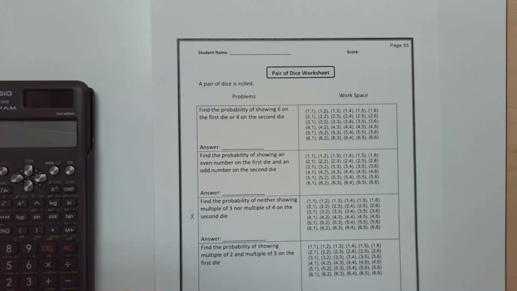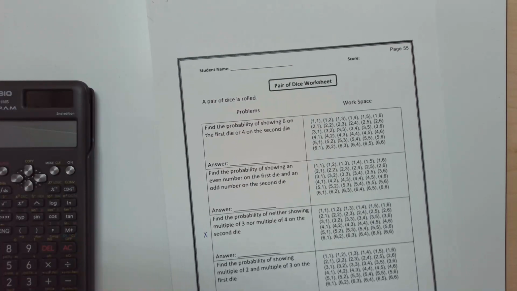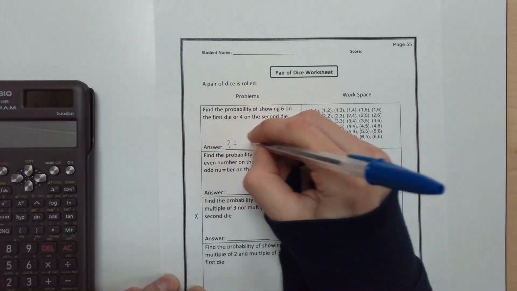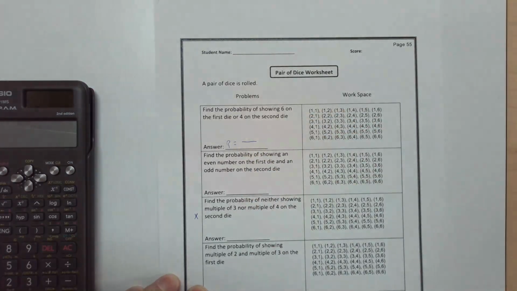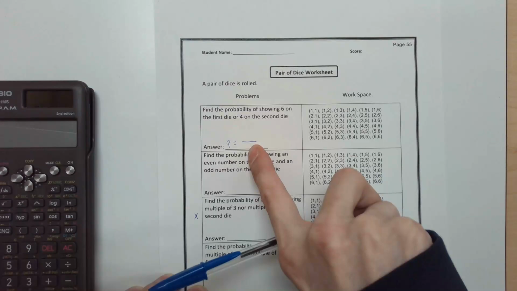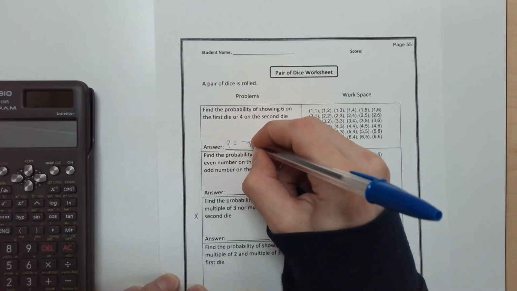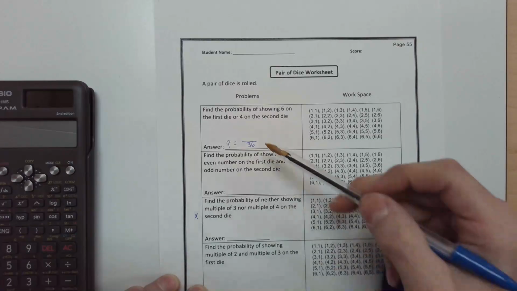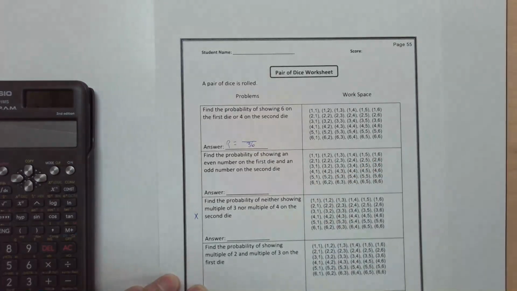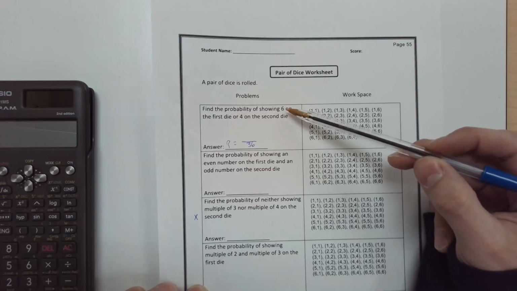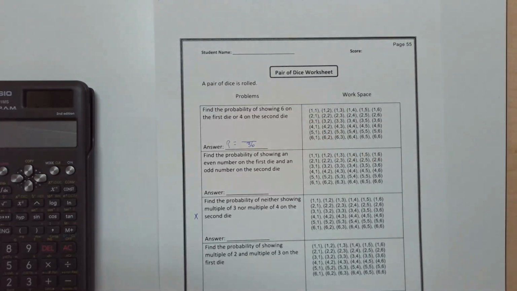Okay, welcome to page 55. Let's set up our answer. We already know that it's desired over total, and we know that our total is 36. Now let's investigate our desired number. We're trying to find the probability of showing 6 on the first die.